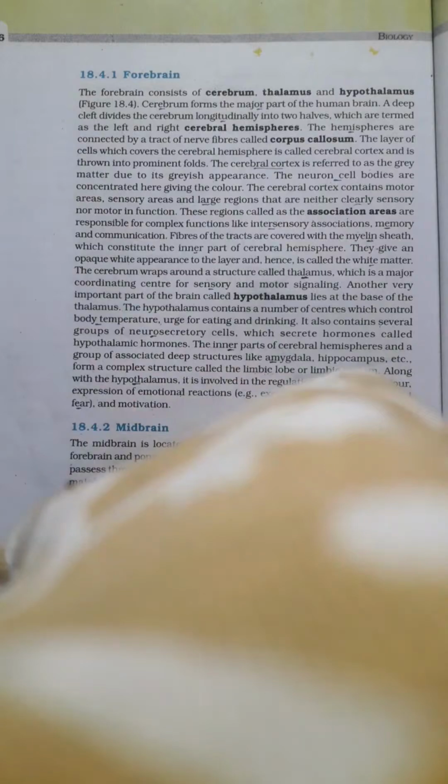Types of brain: forebrain, midbrain, and hindbrain. The forebrain consists of the cerebrum, thalamus, and hypothalamus. Now, cerebrum. Cerebrum forms the major part of the human brain.